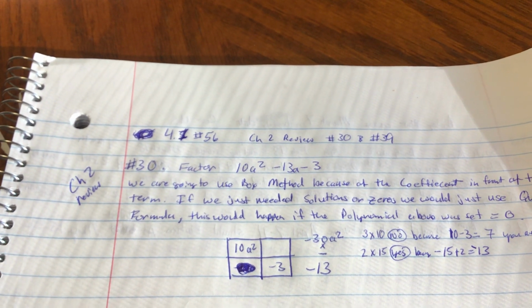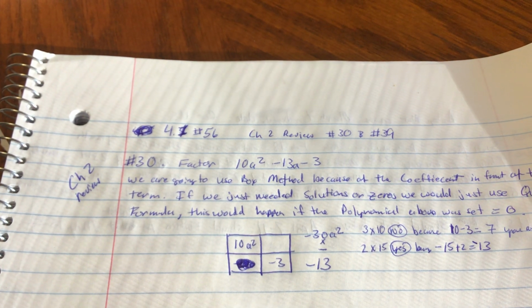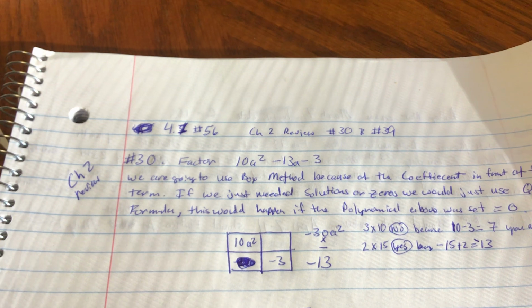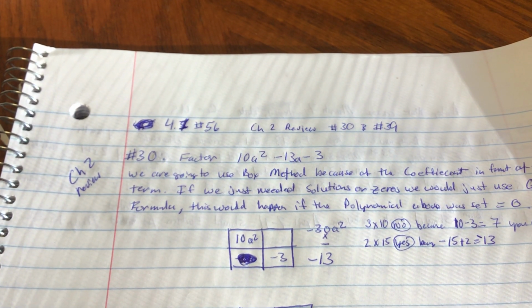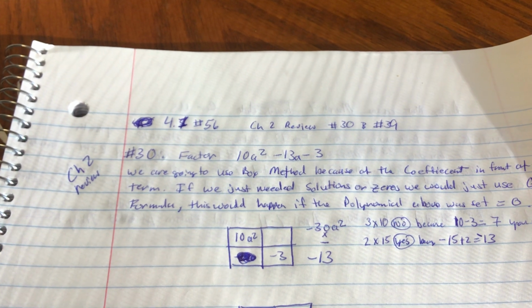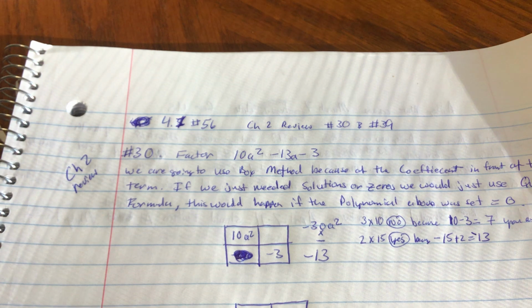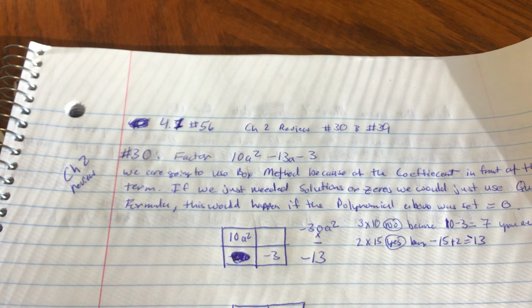Okay, that's important, how I set that up. Again, I got negative 30a squared by multiplying the negative 3 and the 10a squared together. So it had to multiply to be negative 30a squared, and then it has to subtract because the last term, the 3, was negative, to be the middle term, which is negative 13.